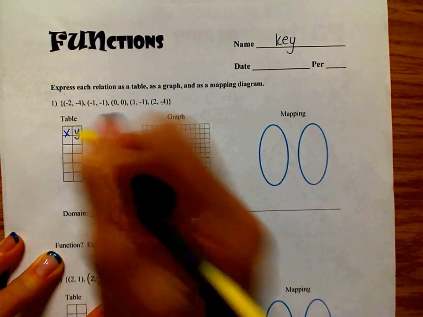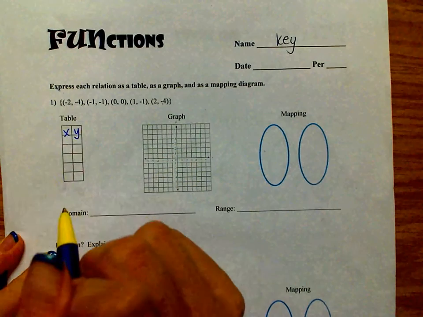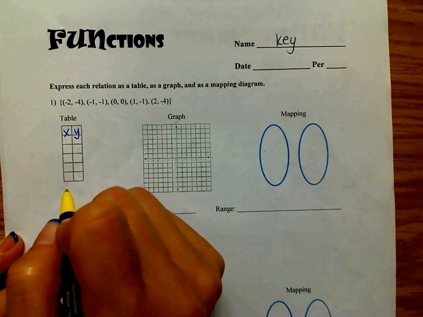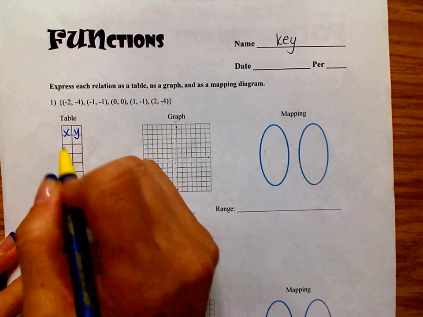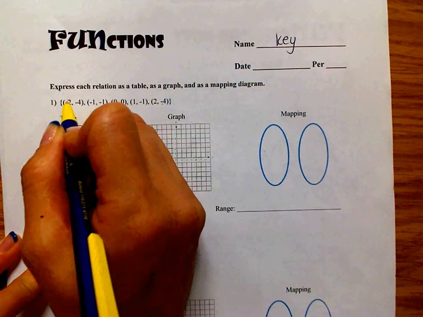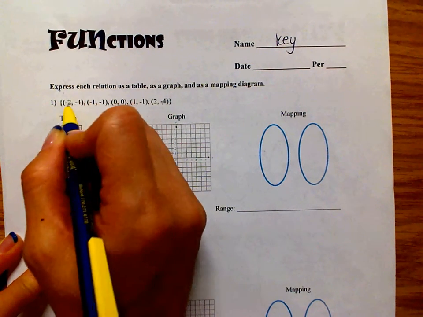So we're going to write x and y. You should always start your table with x and y, or whatever variables are given to you. In this case, for now, we'll just use x and y. Then this is your x and this is your y. Remember, x always comes first and then the y.